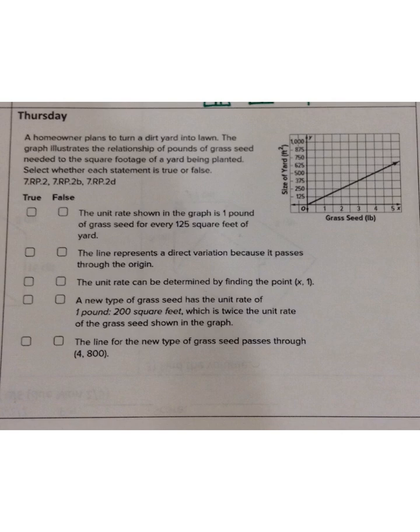My hint for this is, remember that when we are looking at proportional relationships, we're looking at the relationship of y over x. So the relationship of square feet, which is y, over the pounds. So for the first one, true or false?